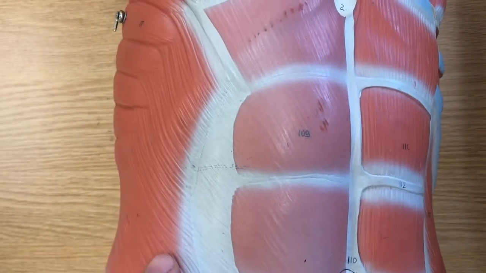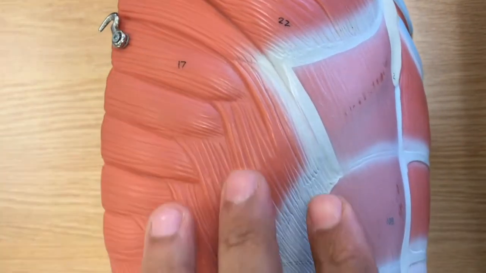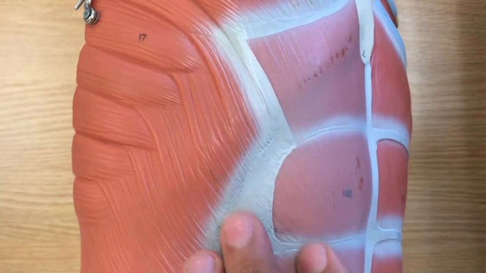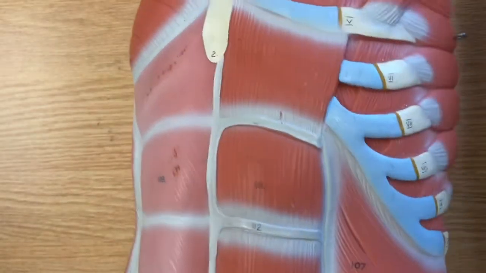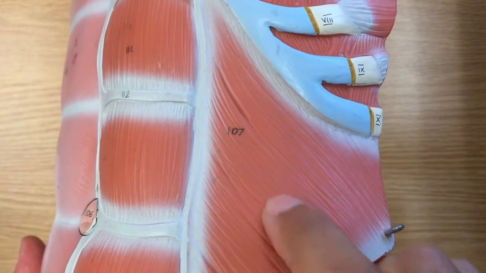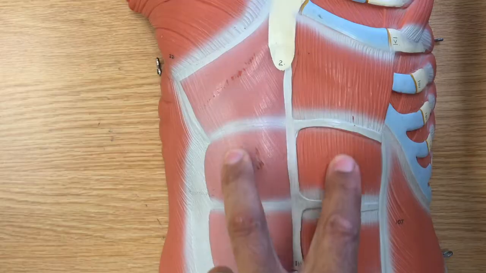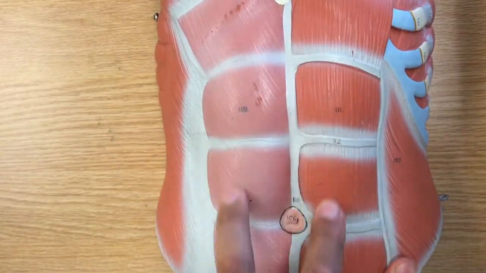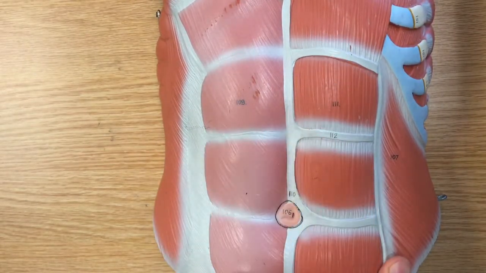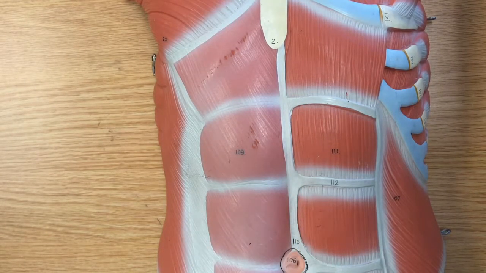So external oblique right here, not this muscle here, but just from right here, and your internal obliques are right here. Your rectus abdominis, straight up and down, that makes your 8-pack, rectus abdominis.